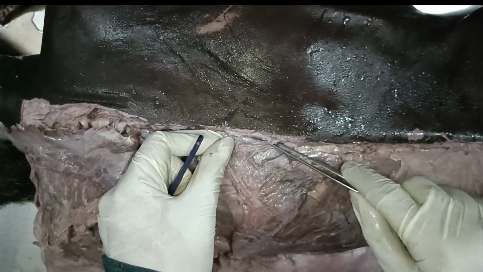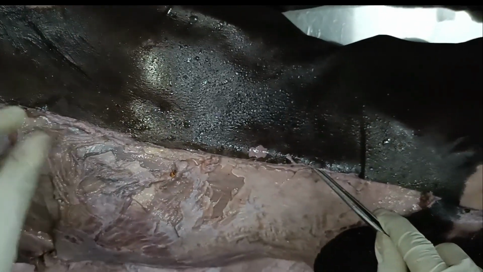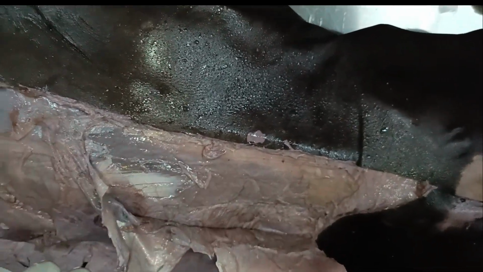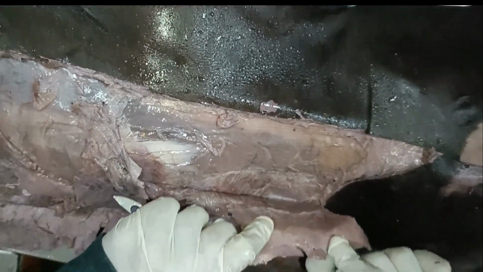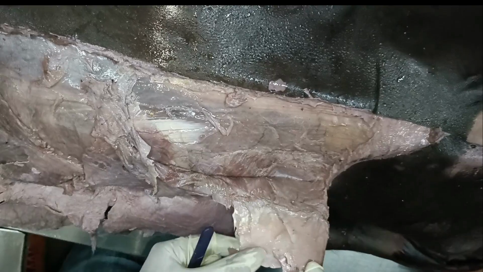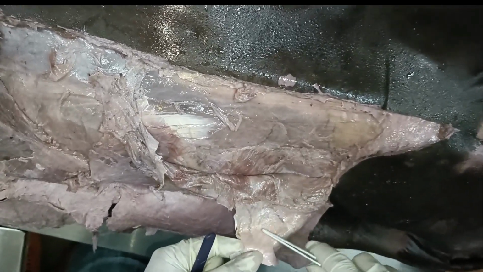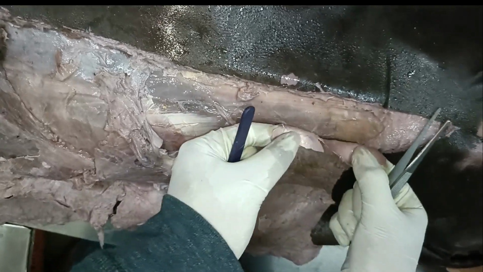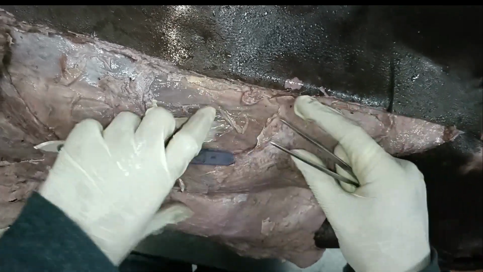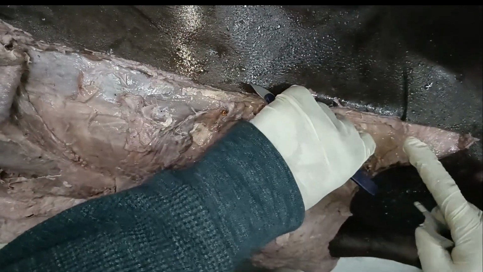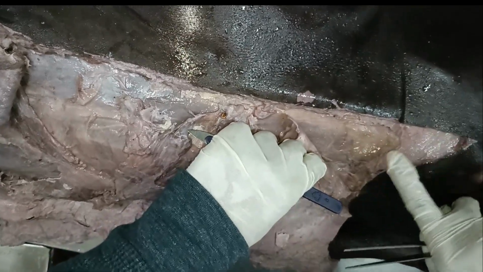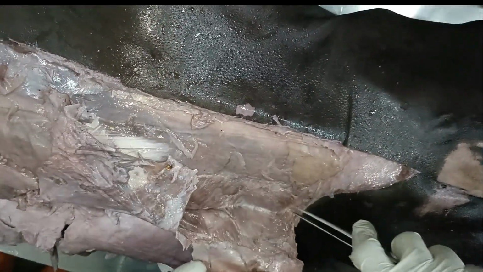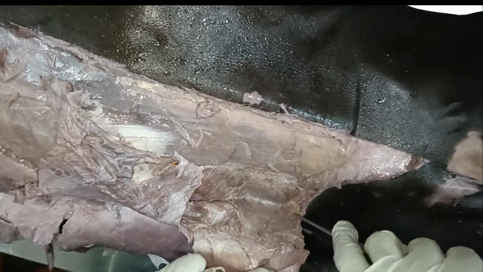It is then taking origin all along this spine, and also you can see this condensed fascia. This fascia is known as the thoracolumbar fascia. This thoracolumbar fascia, you can identify, is looking shiny, aponeurotic, and it is also a modification of the deep fascia. From the thoracolumbar fascia, you can find another bony ridge, which is known as the iliac crest. So along the iliac crest also you can see the fibers originating.